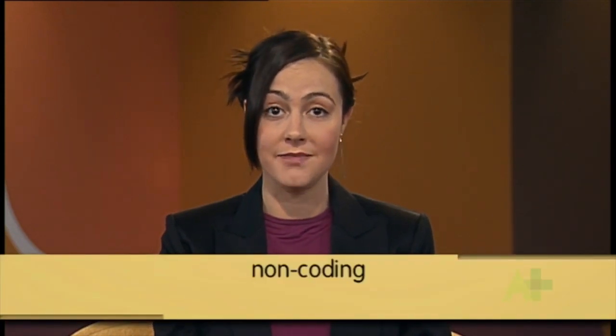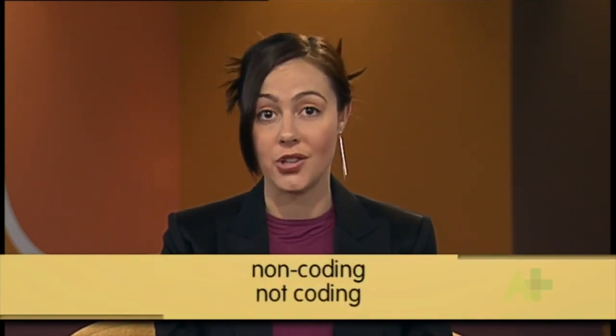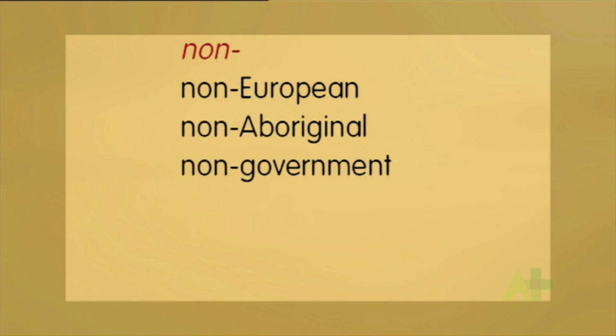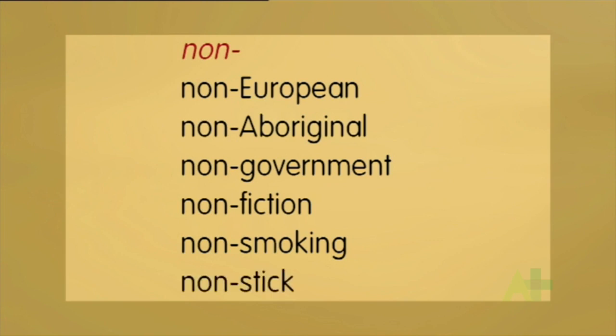He calls the junk DNA the non-coding sequences. Non-coding means not coding. Notice that we use a hyphen with the non prefix. Non usually forms adjectives. It means not in the group of. So we have non-European, non-Aboriginal, or non-government. Non can also just mean not, giving a negative sense to a word. Non-fiction, non-smoking, and non-stick.